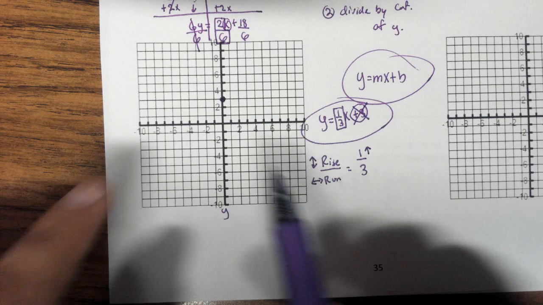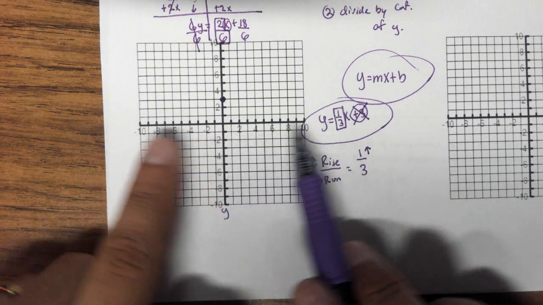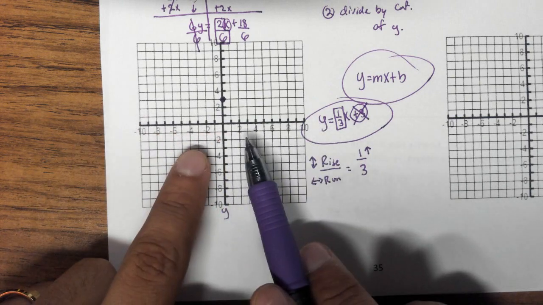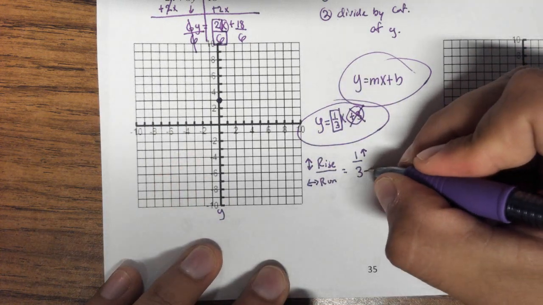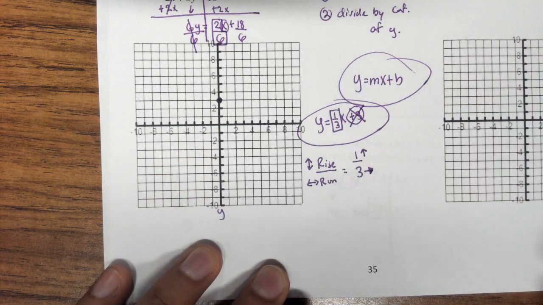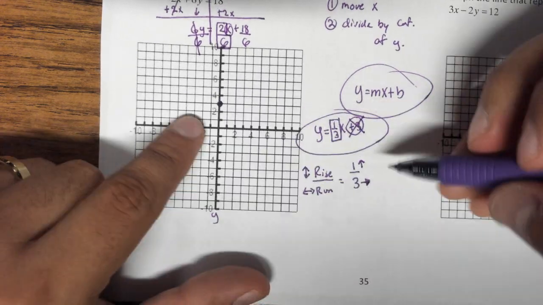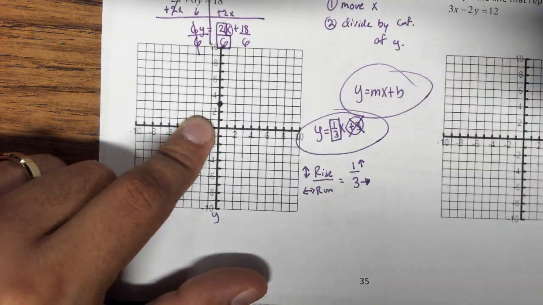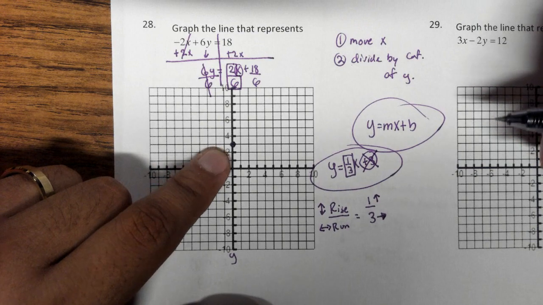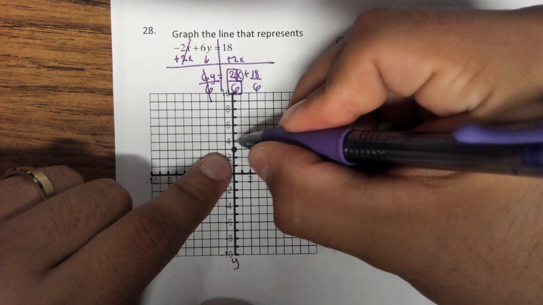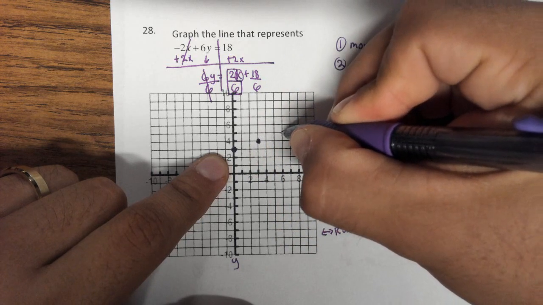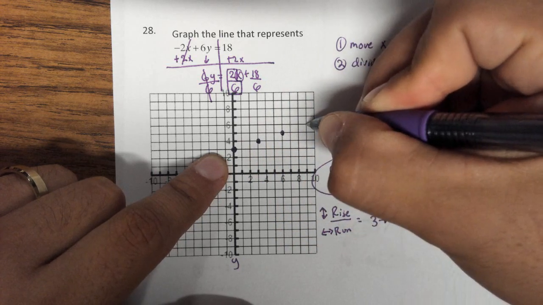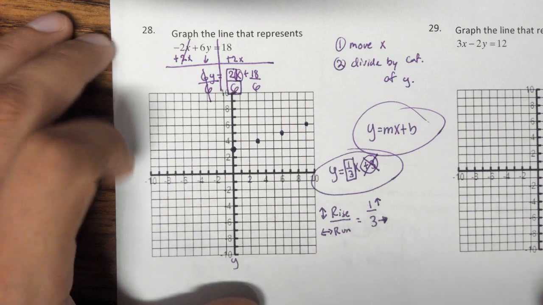If I run positive 3, just by simply looking at my numbers on my axis, I can tell that positives go to the right. So if I run positive 3, I'm also going to be running to the right. So from that point, all I'm going to do is follow the steps over and over again until I get all my points. So up 1 over 3, put a point, up 1 over 3, put a point, up 1 over 3, put a point, until I can't do it anymore.